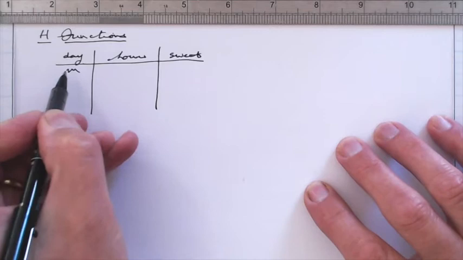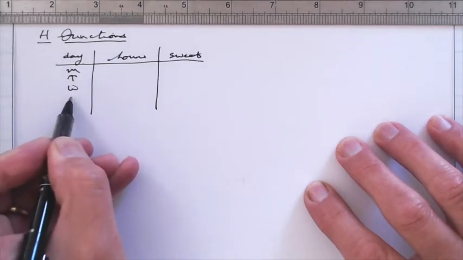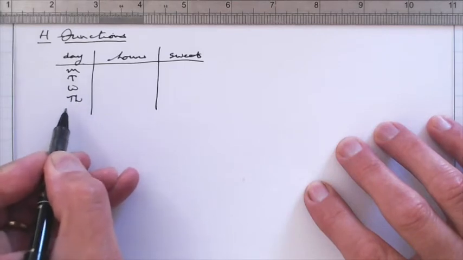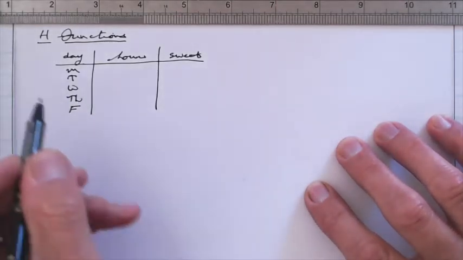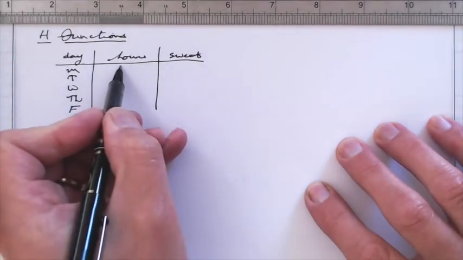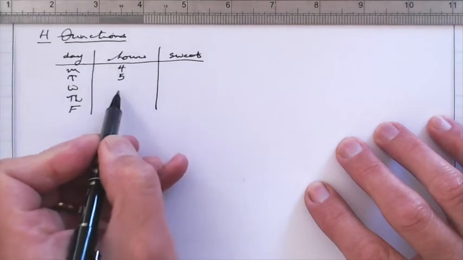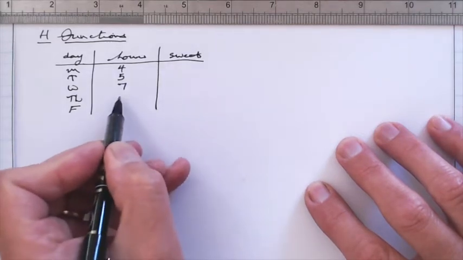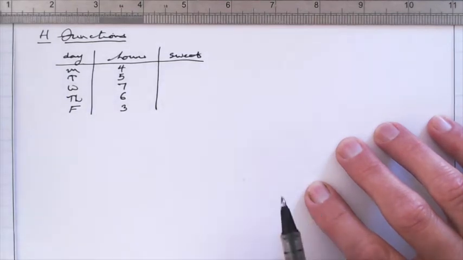So Monday, Tuesday, Wednesday, Thursday and Friday. And on Monday she studies for 4 hours, Tuesday 5, Wednesday 7, Thursday 6, and Friday kind of has a half day and just does 3 hours on a Friday.